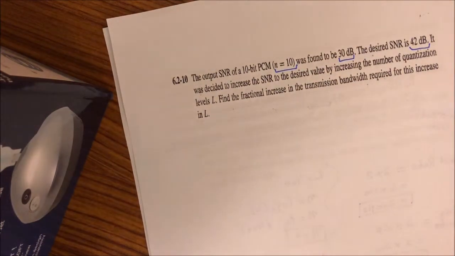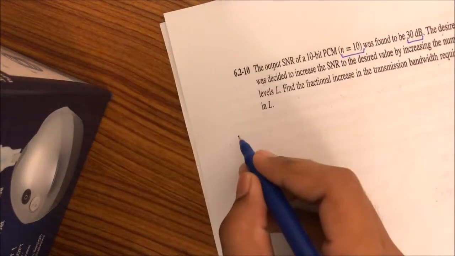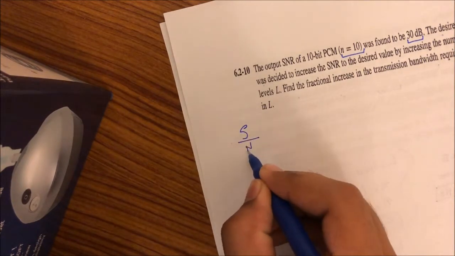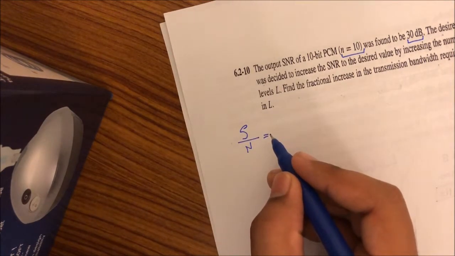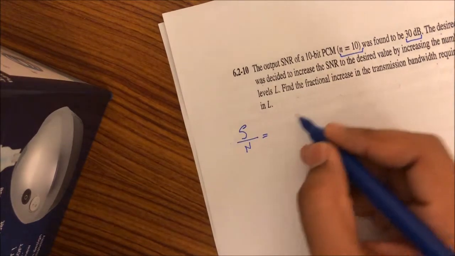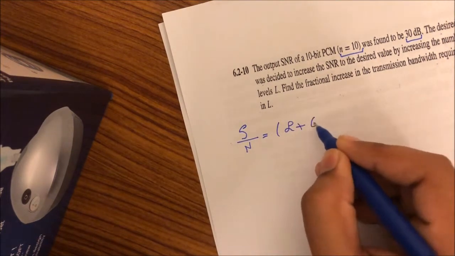So first, we need to calculate the number of bits that would be required to get the desired SNR to be 42, because the signal to noise ratio is increased, so the number of bits will also increase. So we will make use of a very general formula, that is signal to noise ratio is equal to alpha plus 6n.